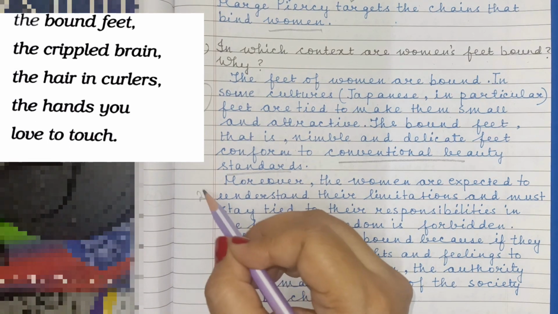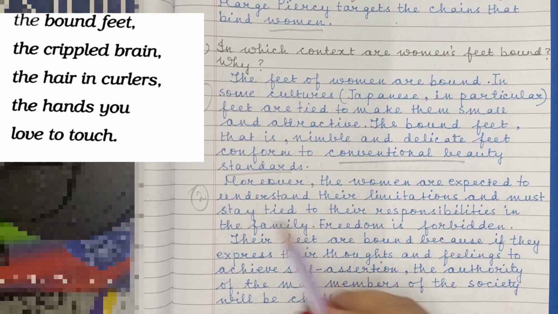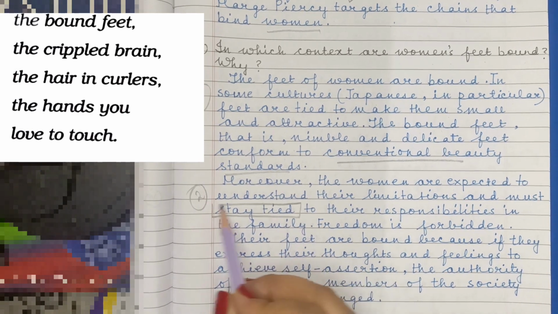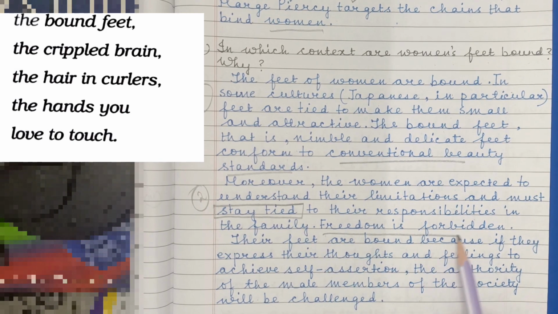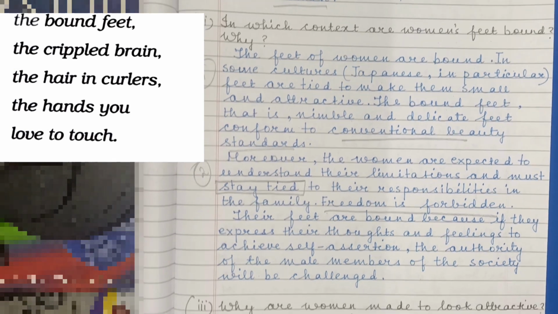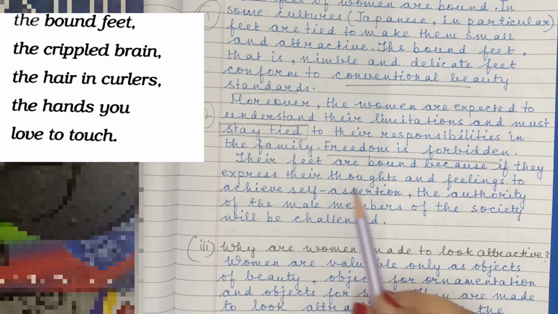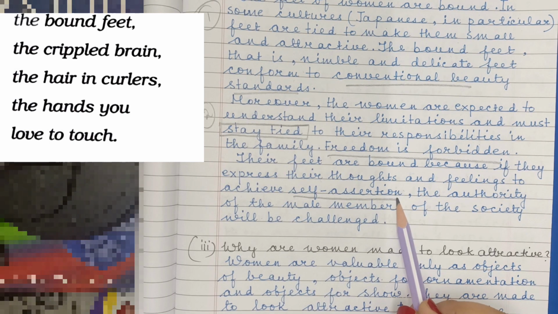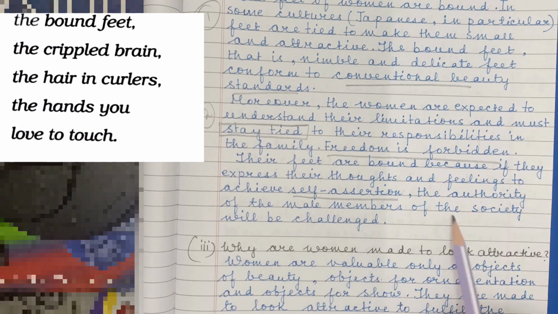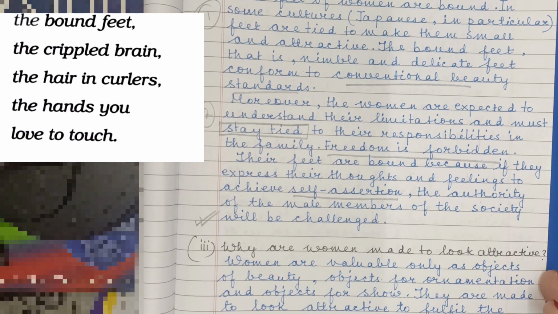Moreover, this is the second meaning. Women are expected to understand their limitations and must stay tied to their responsibilities in the family. Freedom is forbidden. They are not allowed to be free. And why? Their feet are bound because if they express their thoughts and feelings to achieve self-assertion, if they question the system, the authority of the male members of the society will be challenged. Therefore, their feet must be bound.